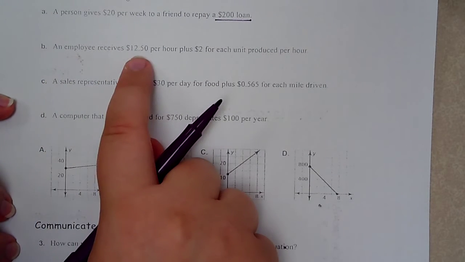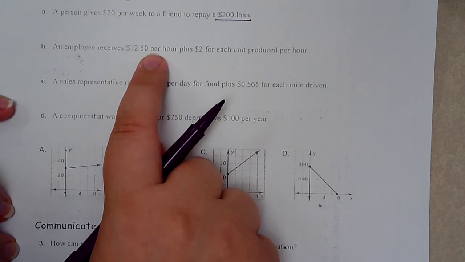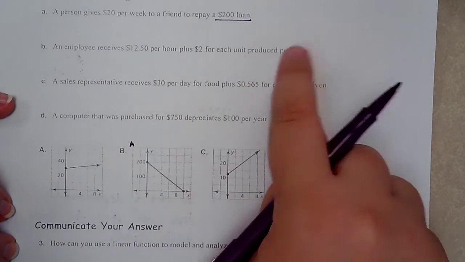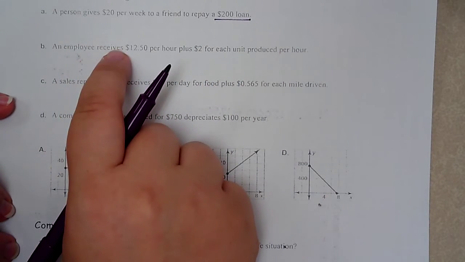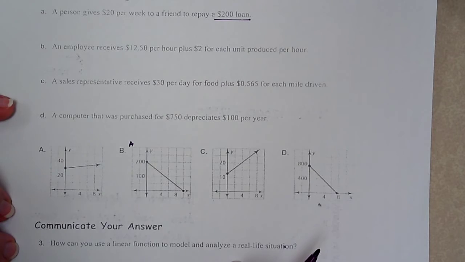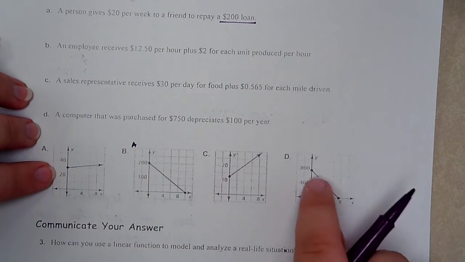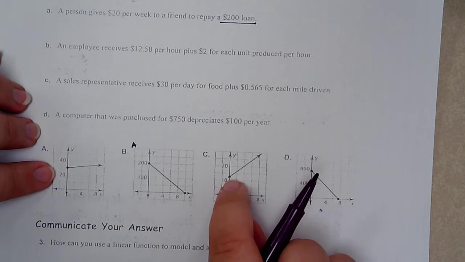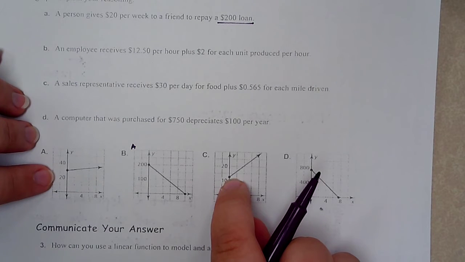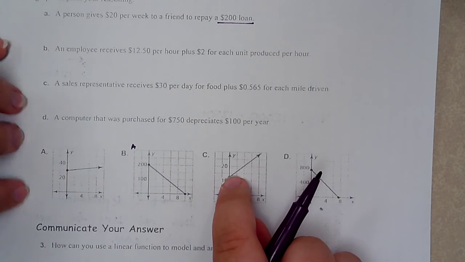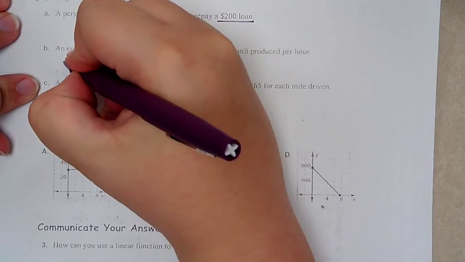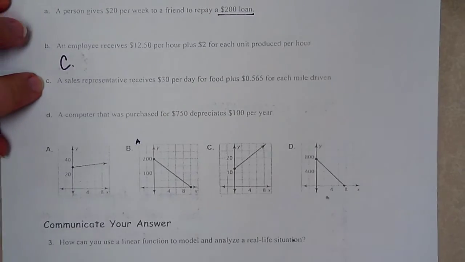An employee receives $12.50 per hour plus $2 for each unit produced. Well, that's going to be an appreciation, meaning we're going to start at about $12.50 and go up. Notice none of these are even in that range. This is the only one that starts anywhere close to that. So this one has to match up. So this is definitely graph C.